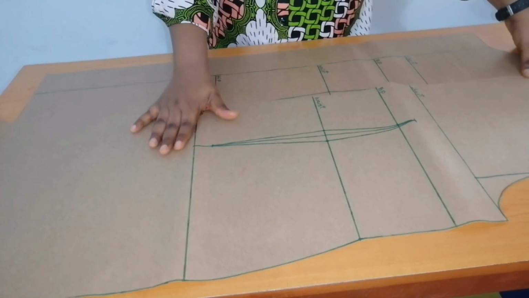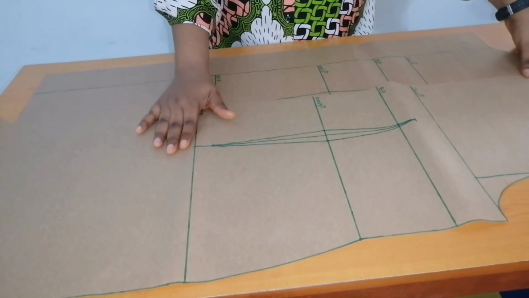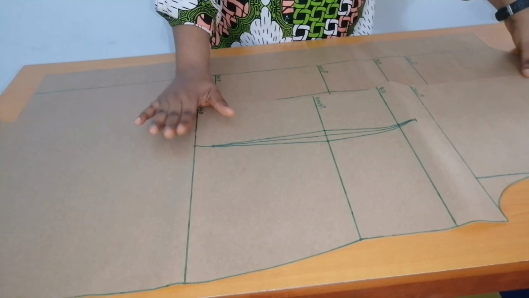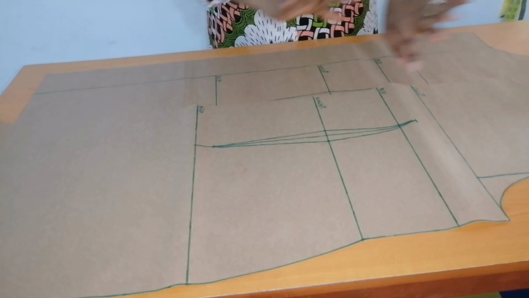and how to sew your shirt dress. And I'm also going to teach us how to draft the shirt collar and the sleeve.